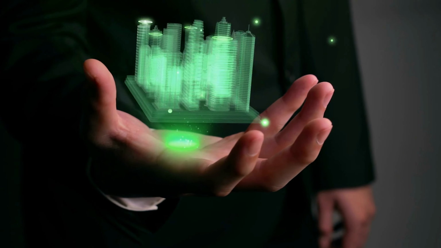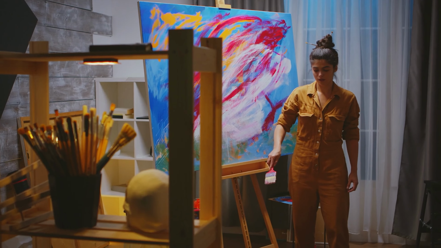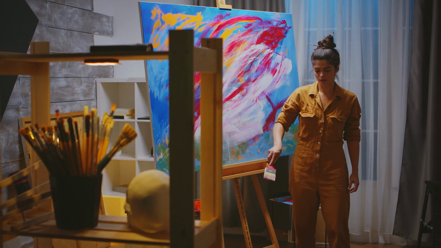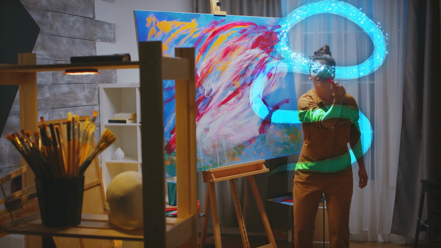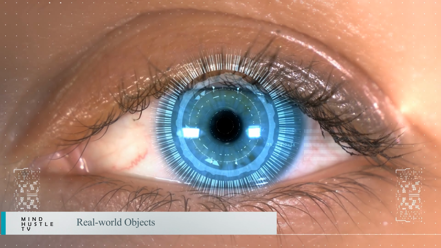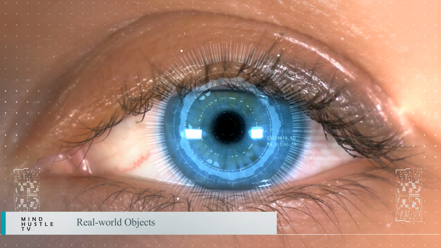Some examples include gaming. AR games can allow players to see and interact with virtual objects in the real world, for example by using their smartphone to shoot virtual aliens that appear to be hiding behind real-world objects. Tourism. AR apps can provide tourists with information about landmarks and points of interest as they explore a city, or help them find their way with augmented reality maps.